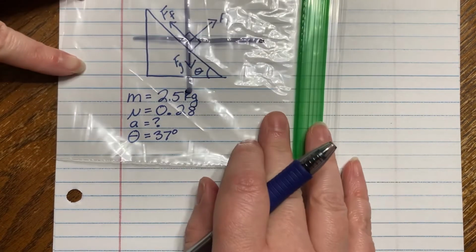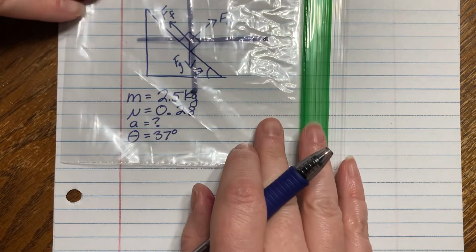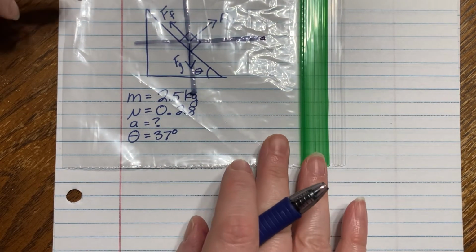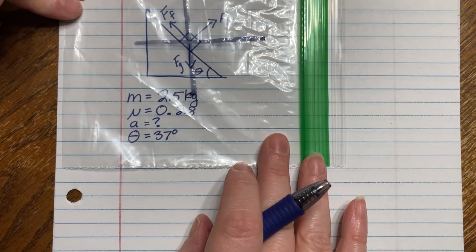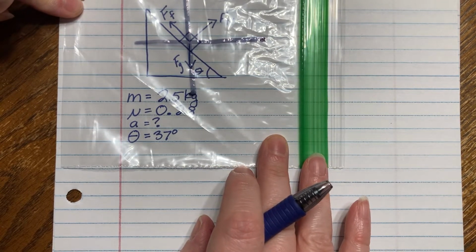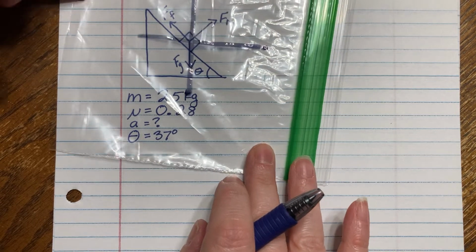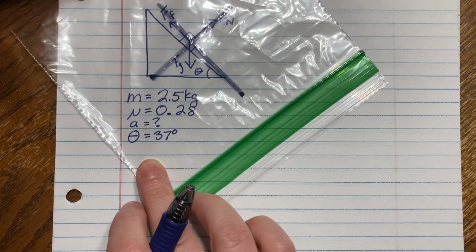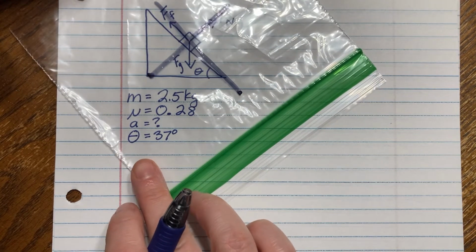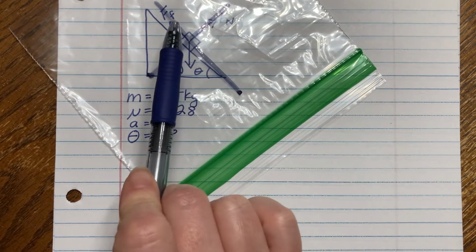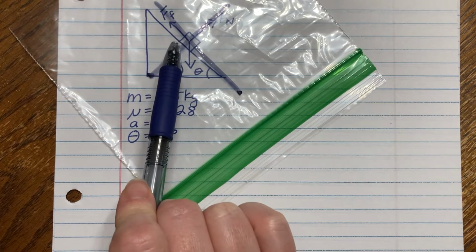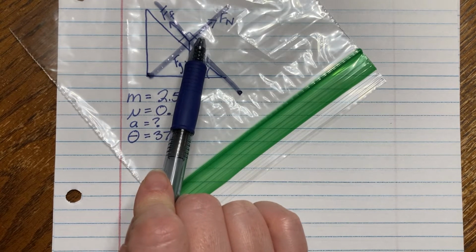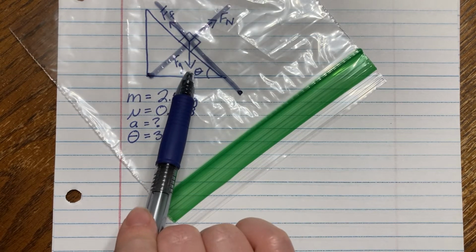So here's our normal, typical XY axis. X is straight to the side, Y is up and down. But watch what happens if I turn my entire axis like this. See how now my FF is in the same direction as the X direction. My FN is in the same direction as the Y direction. All I have is one angle here.